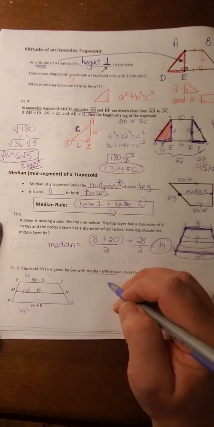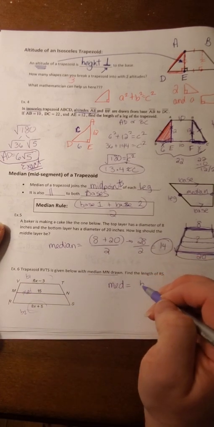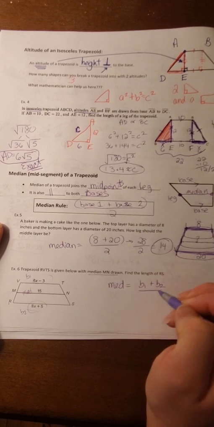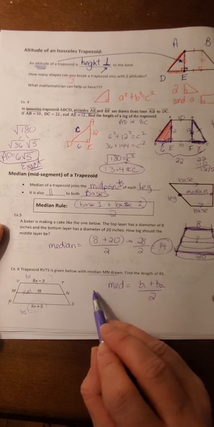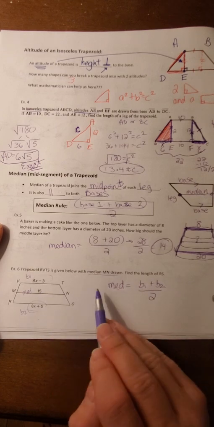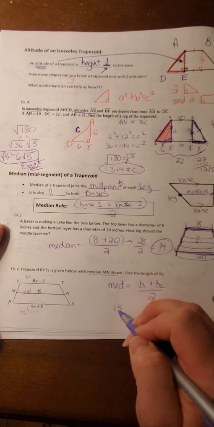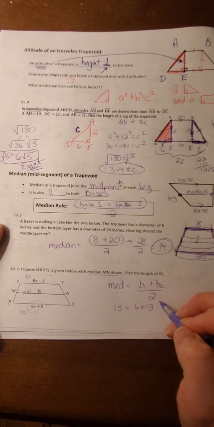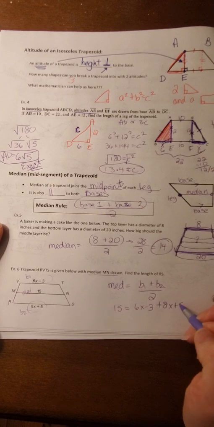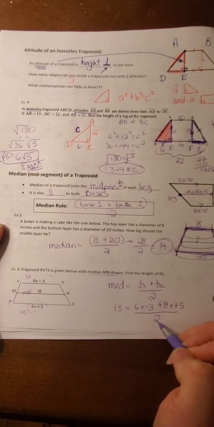All right, so when we're looking at this formula, the median equals base 1 plus base 2 divided by 2. There's 3 unknown variables. We're going to sub in for each one. So the median, the 15, goes in over on the left, equals the sum of the bases. So 6x minus 3 added to the 8x plus 5, divided by 2.